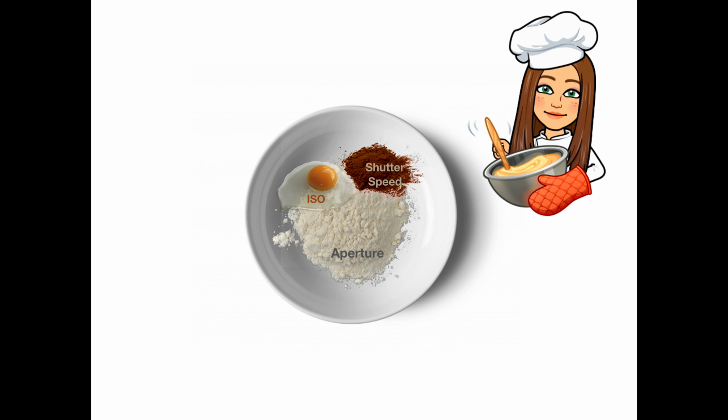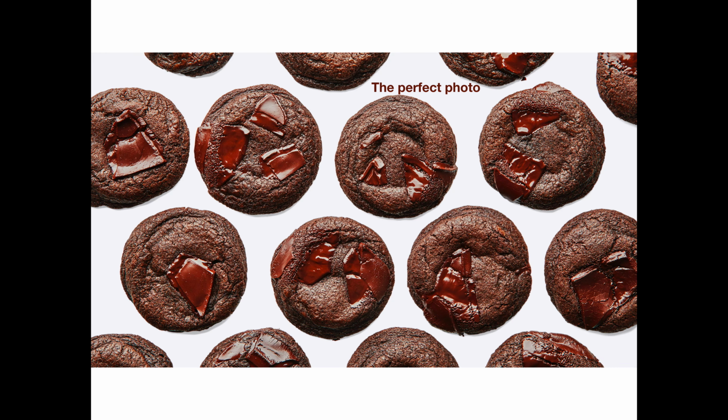Same thing with the 3 ingredients of photography. If we were going to make one type of image in one kind of lighting, we would need one kind of recipe. Or if we were going to take a photo, say in a dark room, we would need a different recipe for that. So in every perfect image, there's an amount of shutter speed, ISO, and aperture in every recipe. So if we get this right, we can have the perfect photo. Don't those look good? We want something just as beautiful.